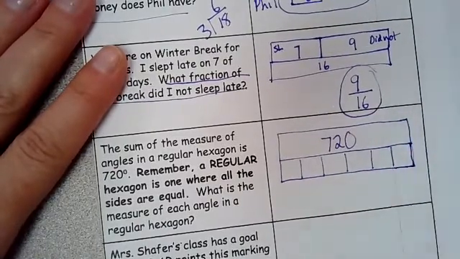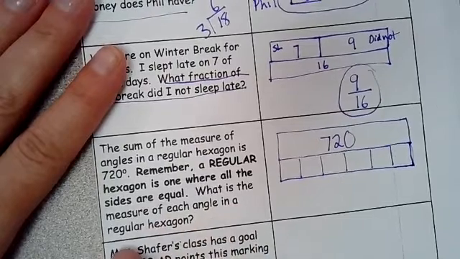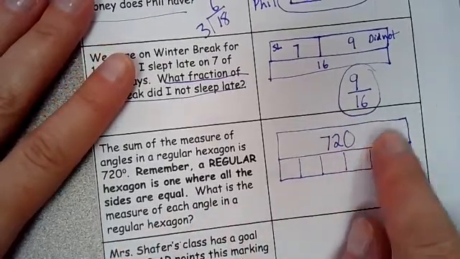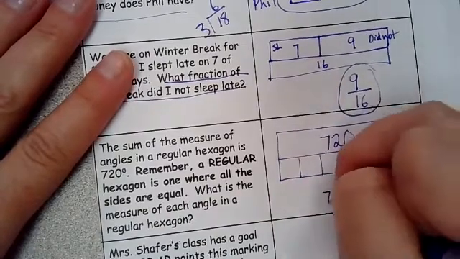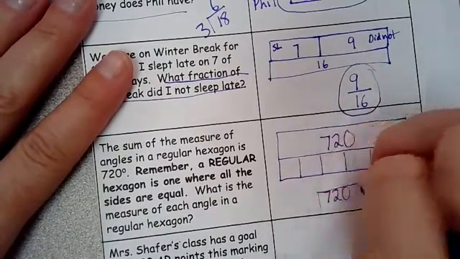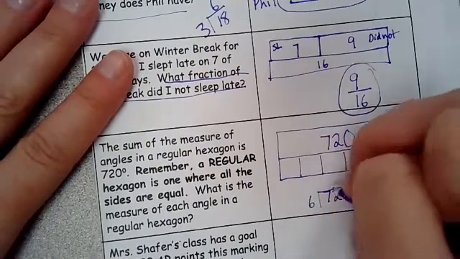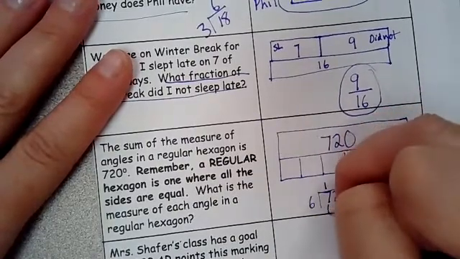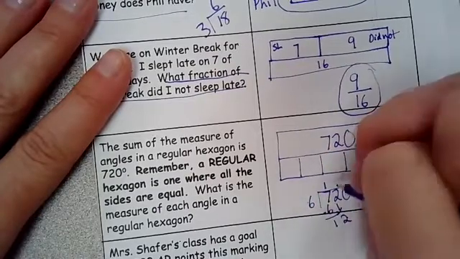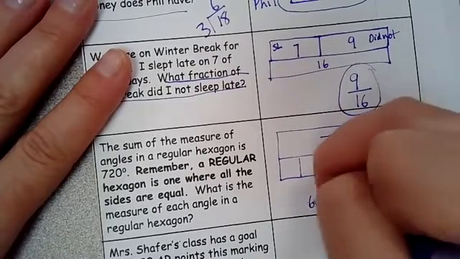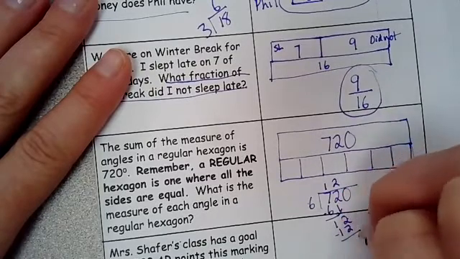Now what you have to do is you have to tell what the measure of each angle is. Well, do we have the total? Yes. Do we need equal parts? Yes. So that means you need to divide. 720 divided by 6. 6 goes into 7 1 time. 1 times 6 is 6. Subtract, you get a 1, bring down the 2. 6 goes into 12. 2 times 6 is 12. Subtract, you get a 0, bring down the 0.